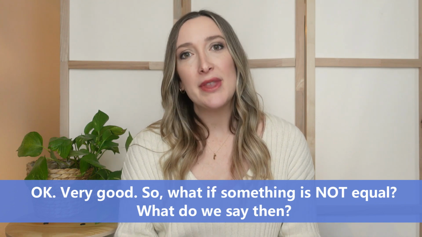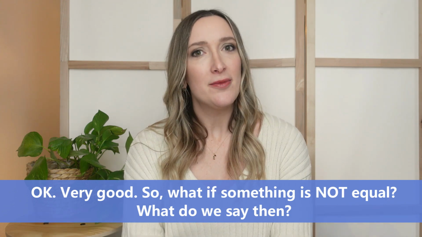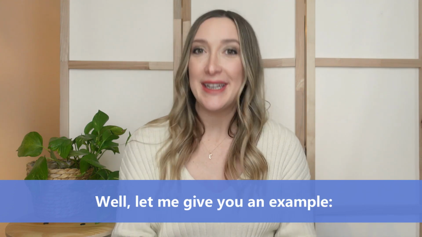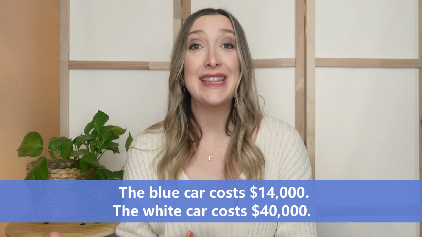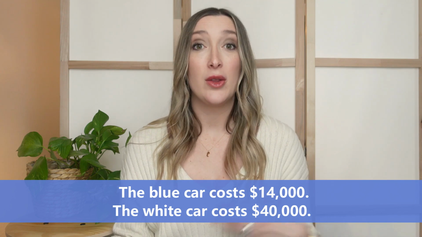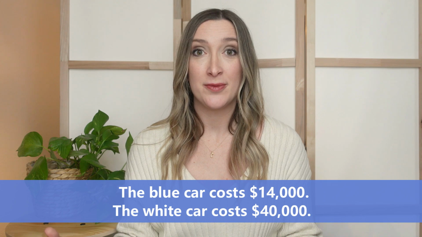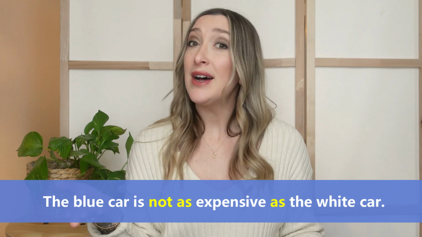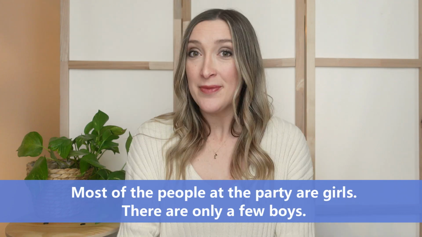So what if something is not equal? What do we say then? Well, let me give you an example. The blue car costs $14,000. The white car costs $40,000. The blue car is not as expensive as the white car.